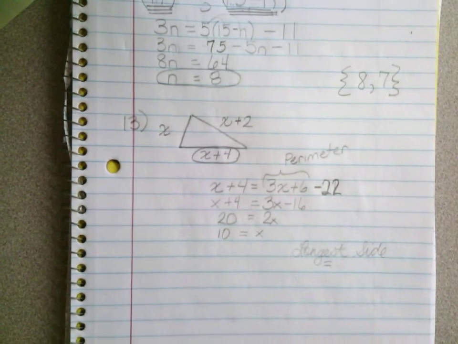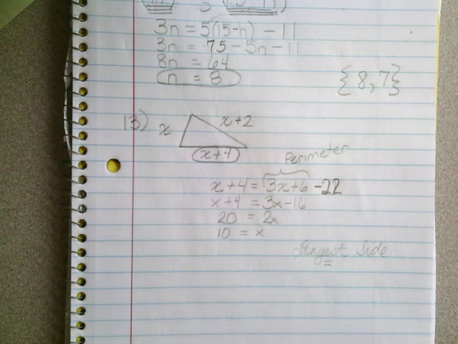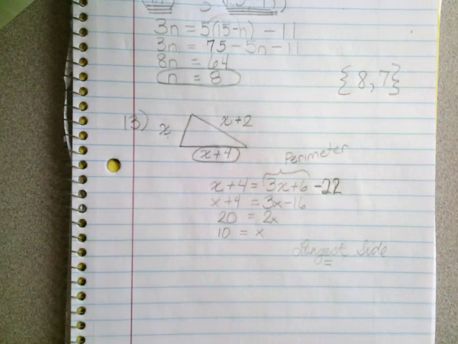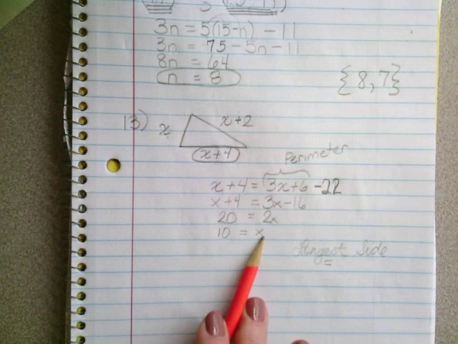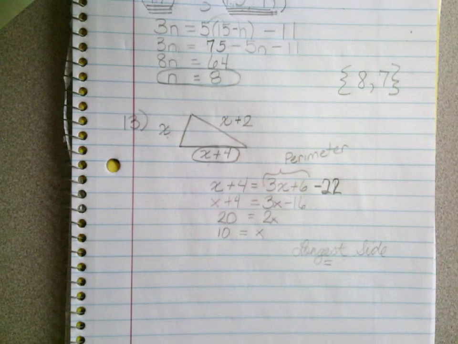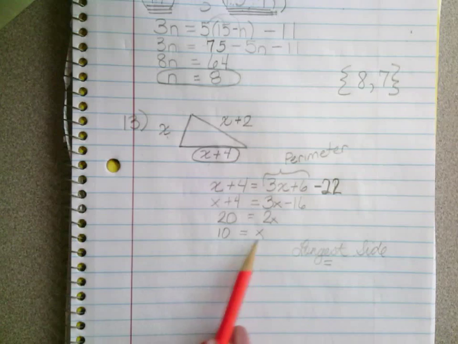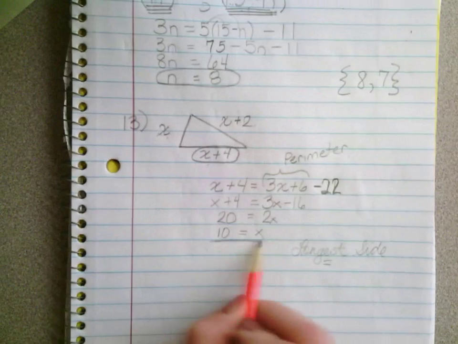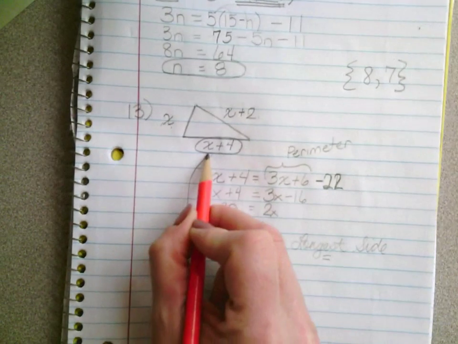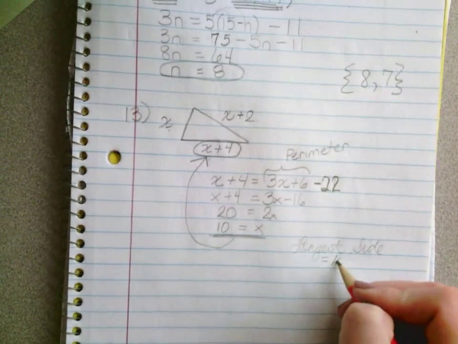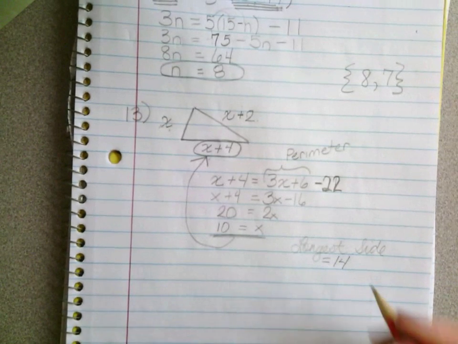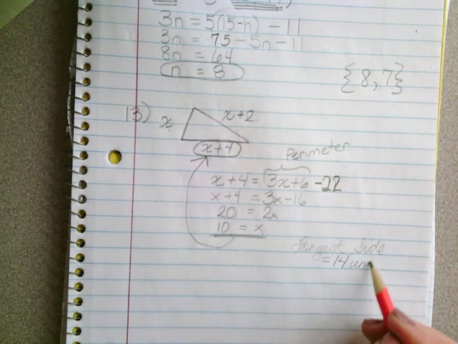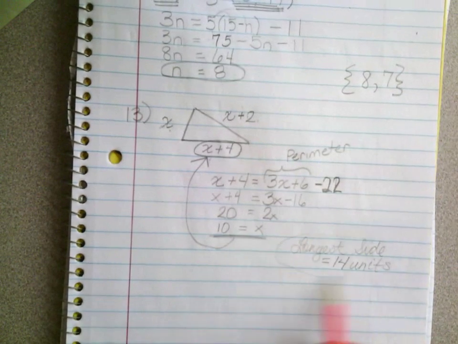Try again. Look at your chart. We circled which one was the longest side. Which one's the longest side? x, x plus 2, or x plus 4? Okay, if x is 10, what's the longest side? x plus 4, yes. Plug in, CJ, that's a hiccup for you. You've got to take the data and reinterpret it to find what they're looking for. 14. They don't give us centimeters, feet, yards, so that'll work.